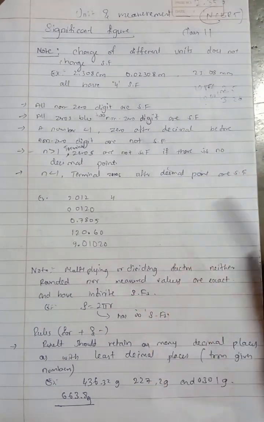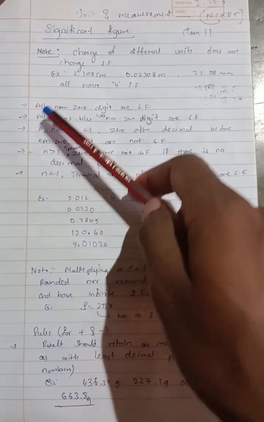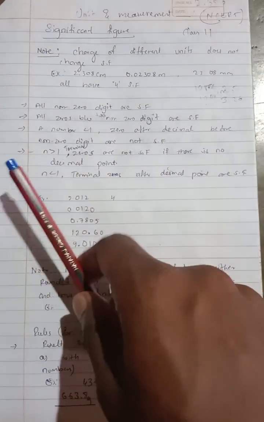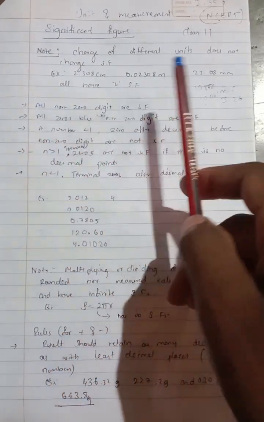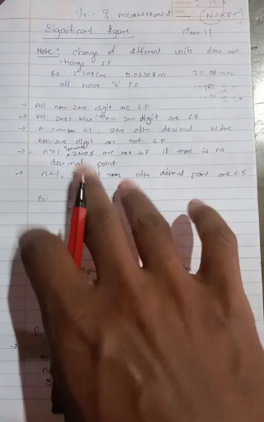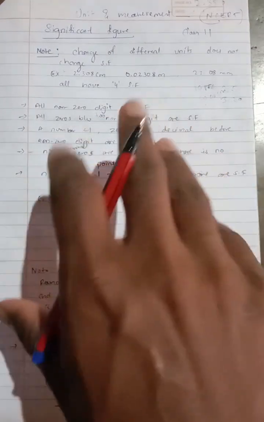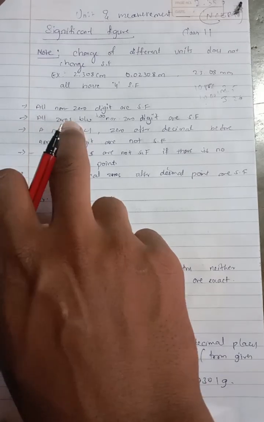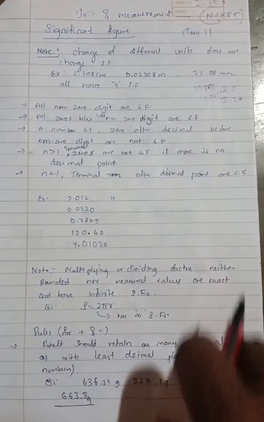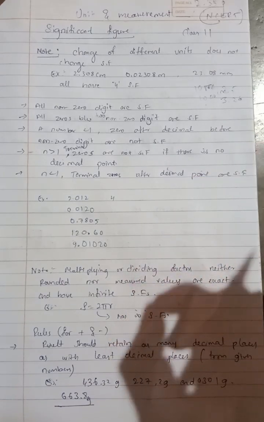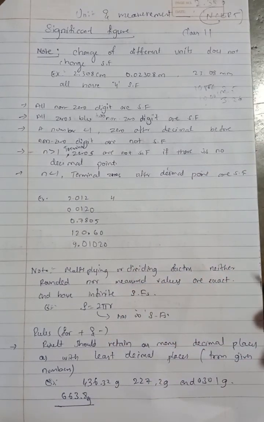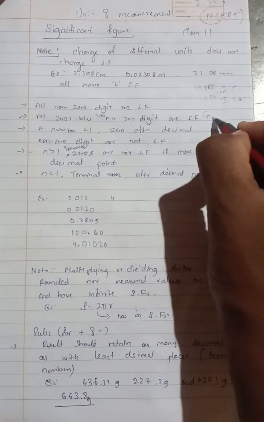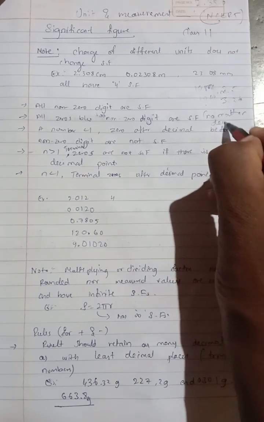Here are some important rules to find significant figures. Let's see them one by one. First, all non-zero digits are significant figures. In any number, all the non-zero digits, there are nine digits, 1 to 9, all are significant figures. Then, all zeros between two non-zero digits are significant figures, no matter where the decimal point is in the number.